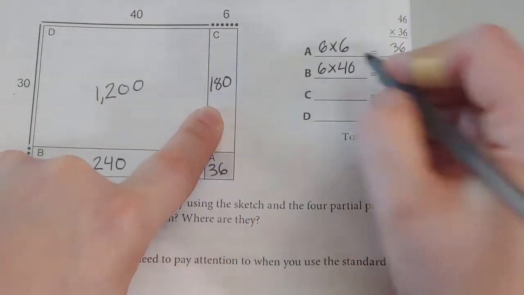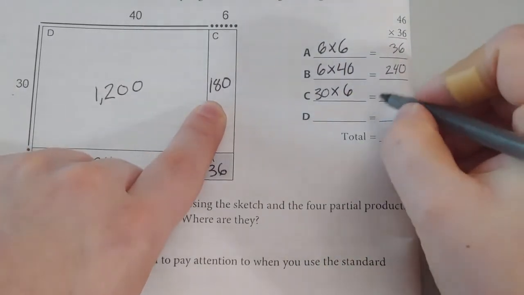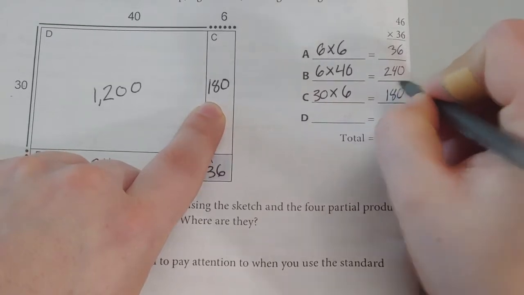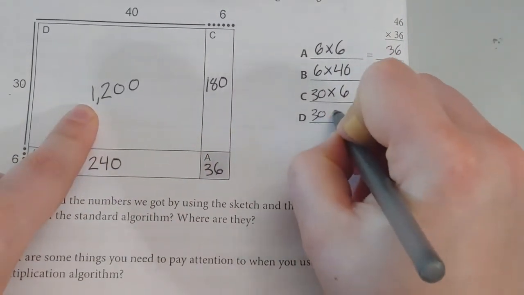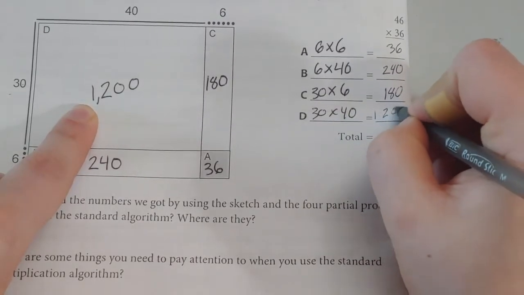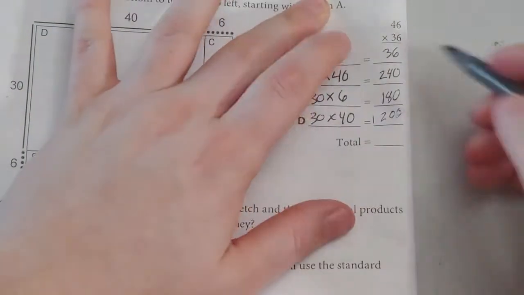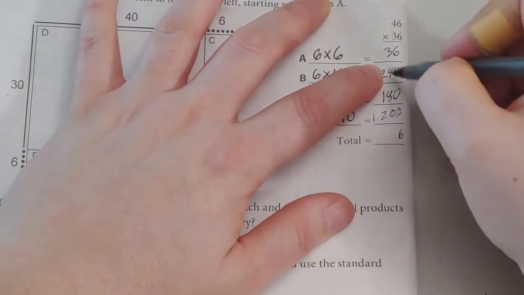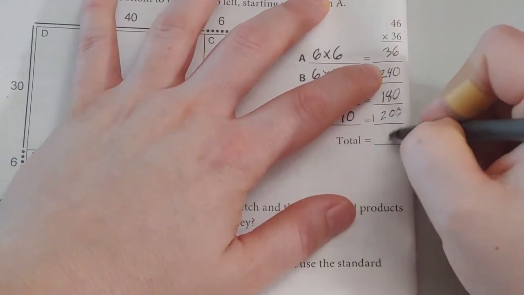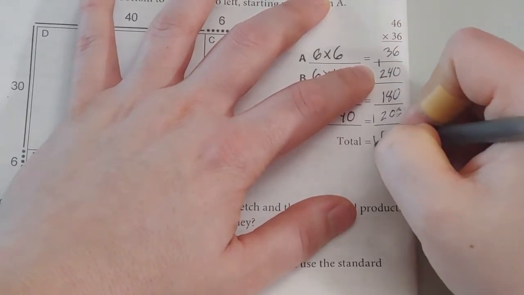Then, up here, 30 times 6, 180. And then 30 times 40. And then add them together, right? So 6, 8, 9, 10, so 15, 2, 4, 6, 1.